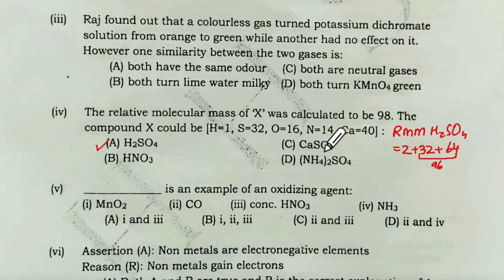Yes, now let us look at this. What is SO4? 96. 96 plus 40 will not be 98. 96 plus this much will not be 98. Understanding? And nitrate will not be as big as SO4, because can you see O3 means 48, and 48 and 14 is much less than 98. So what is the fourth one? Understanding now how to think. So A is what? H2SO4.